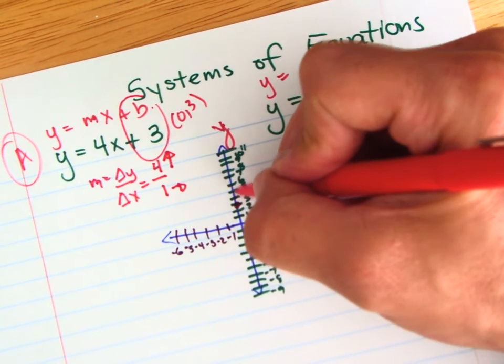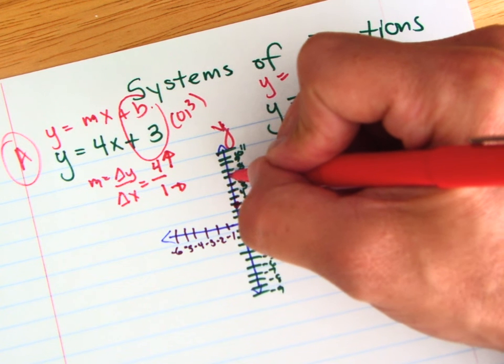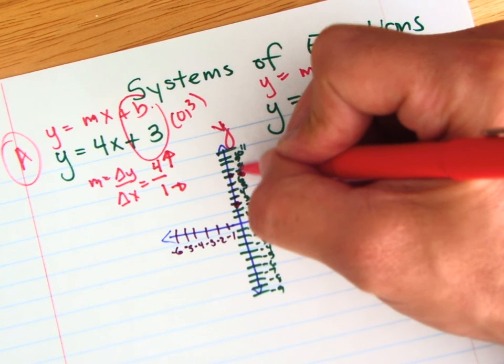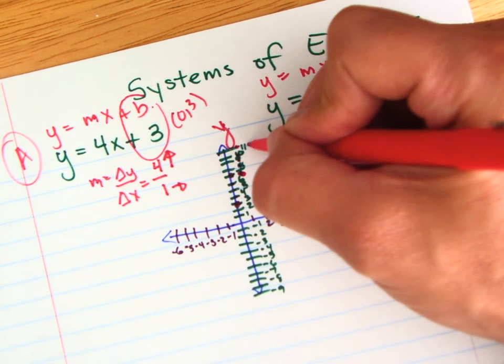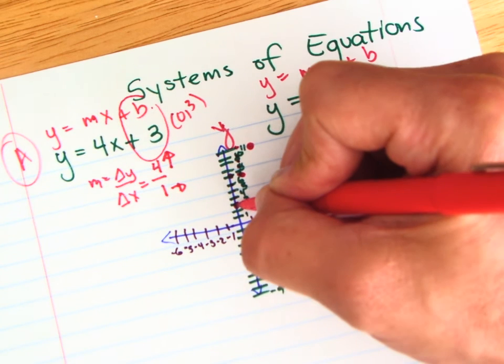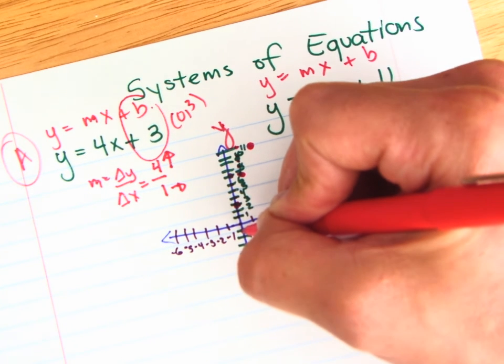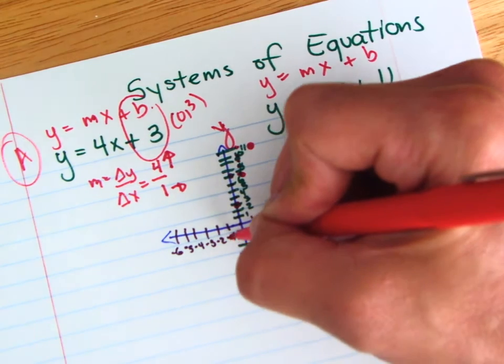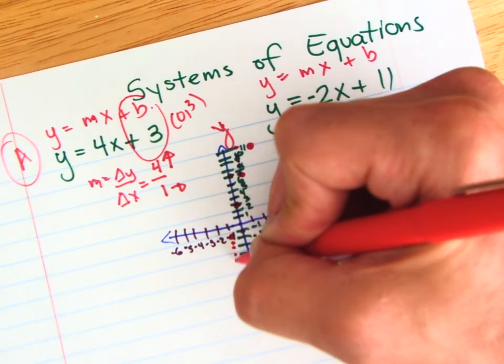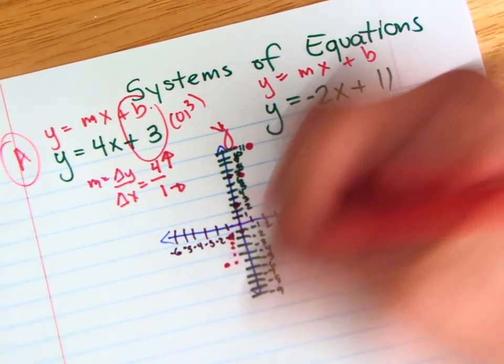So 1, 2, 3, 4, and then 1 to the right. And then the opposite is down 4 and 1 to the left, and so forth.